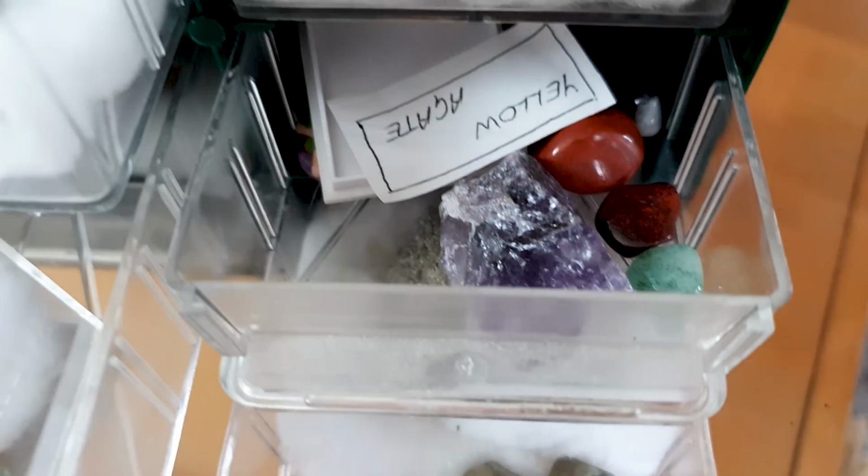Bear in mind that 12-year-old me did not have the best labeling system in place, so if I get any of the names of these gemstones and crystals wrong, do let me know. Put it down in the comments if I'm mispronouncing something. On that note, let's get started with our first subject.